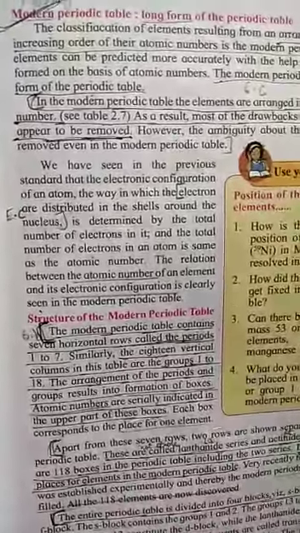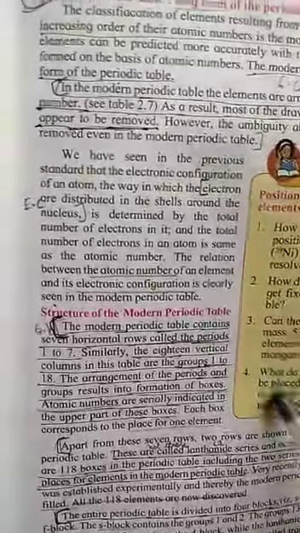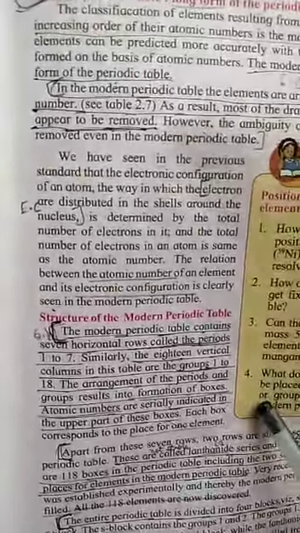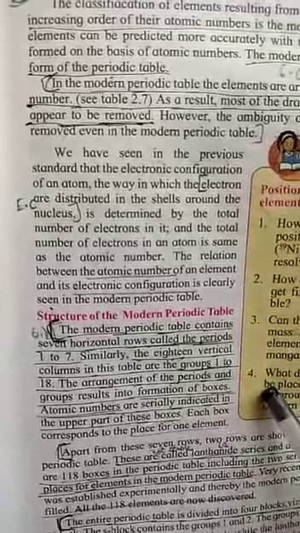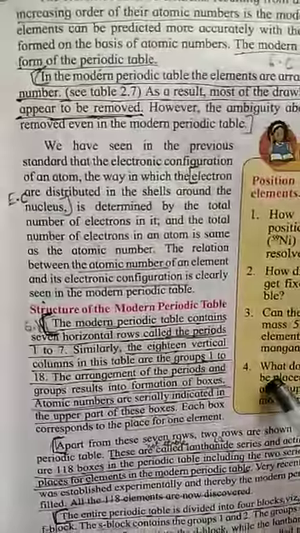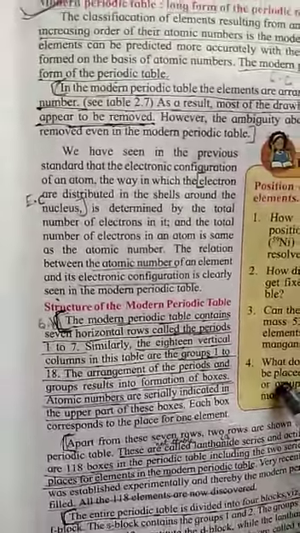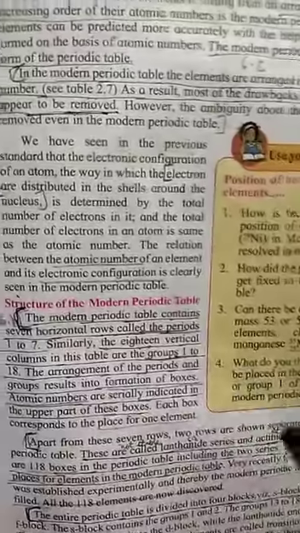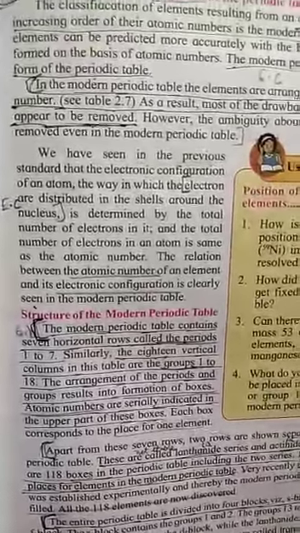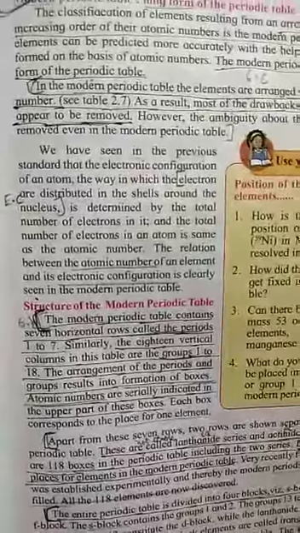Now, do you know what is atomic number? Atomic number is the number of protons present in the nucleus of an atom. It is denoted by the letter Z. And we know that the number of protons is always equal to the number of electrons. And how will you define atomic mass? The total number of protons and neutrons present in the nucleus of an atom is called atomic mass, denoted by capital A.